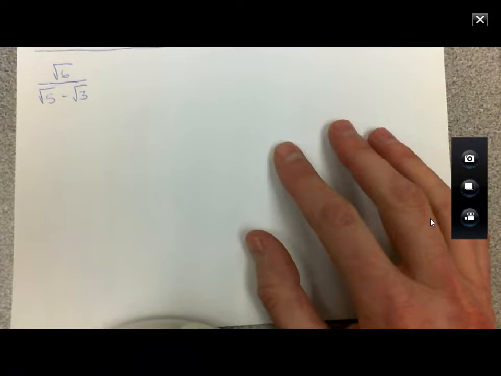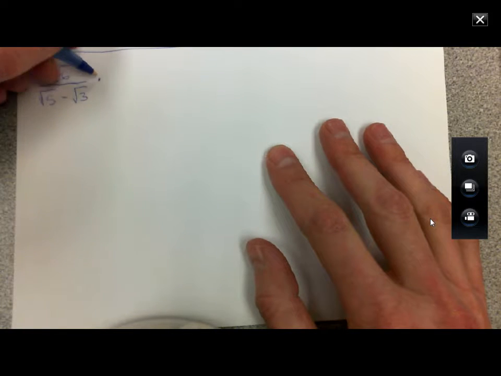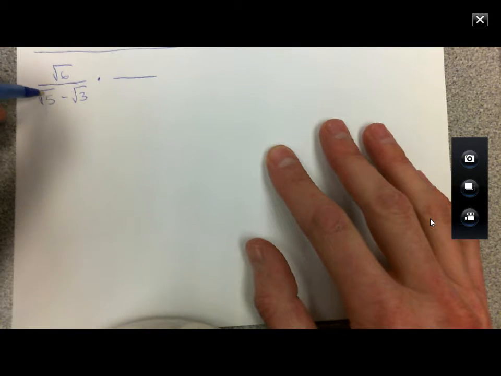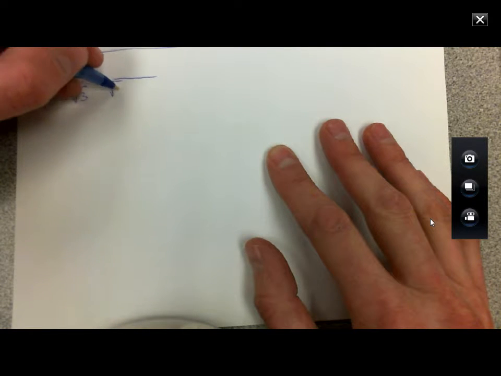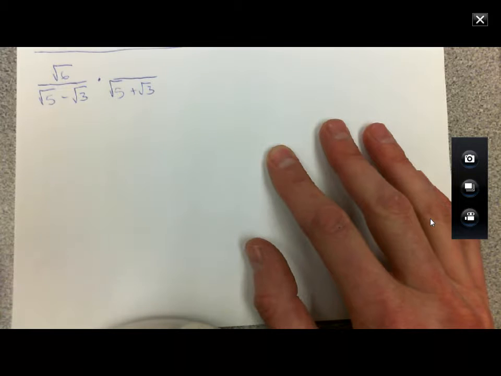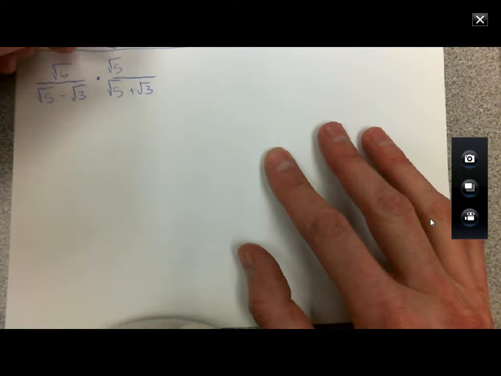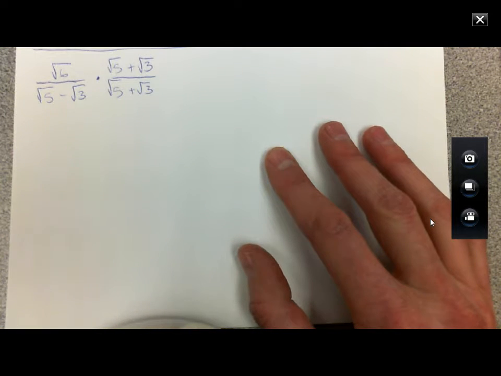The idea is we want to get rid of the radicals in the denominator, the square root of 5 minus the square root of 3. To do that, our method is to multiply by the conjugate. And the conjugate is going to be the same thing, except instead of minus, plus. Square root of 5 plus square root of 3. Because we're really multiplying times 1, I'm going to multiply by the same thing in the numerator. And that allows us to do this.